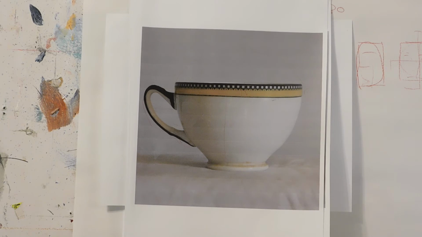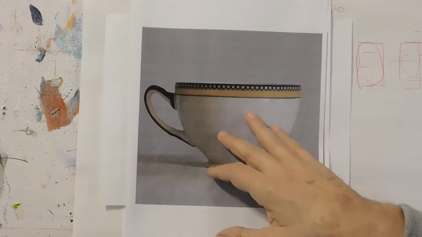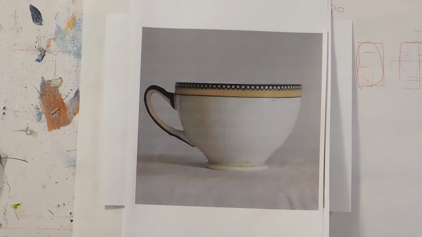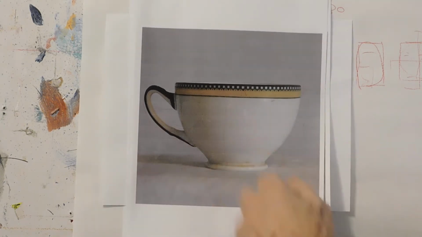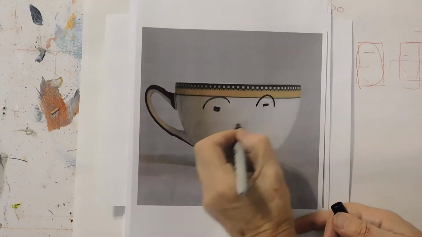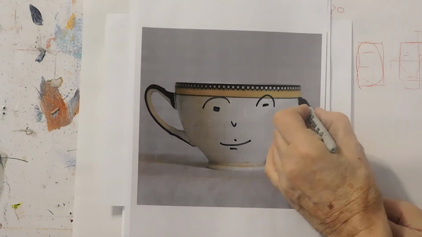Well, the fact of the matter is, with teacups, almost always the handle is like an ear. And in this case, if this was a face and that was the ear, then somebody might say it's too big. If this is the face, then these ears just don't work.